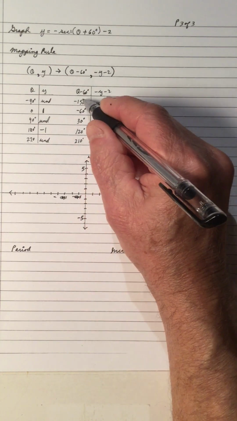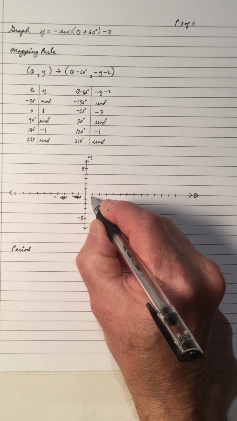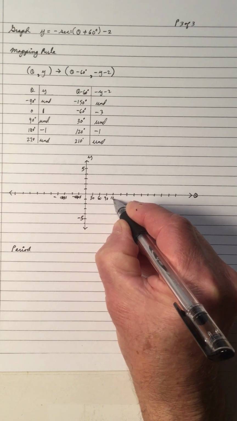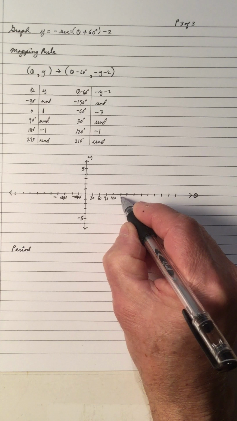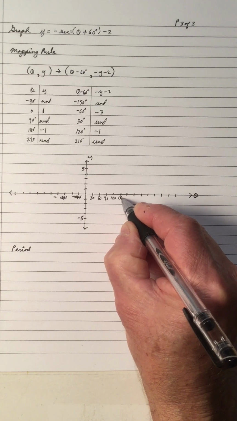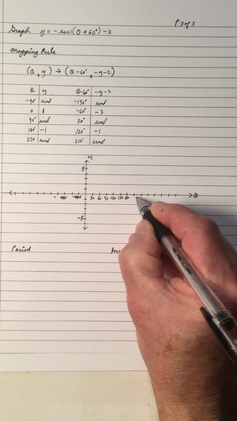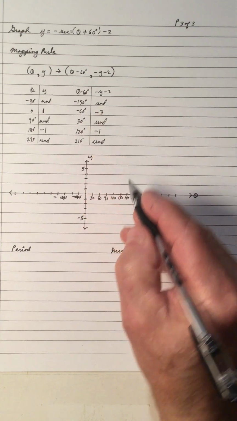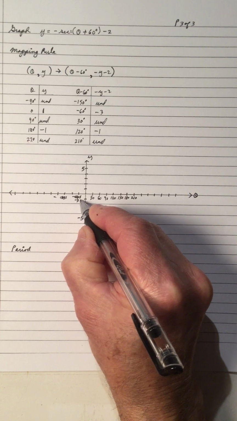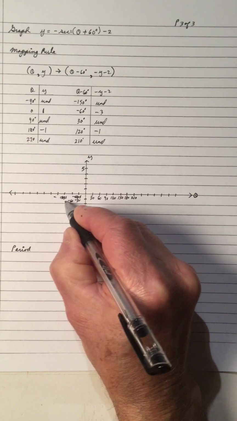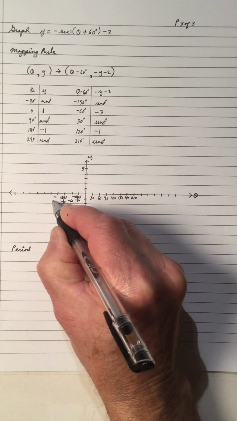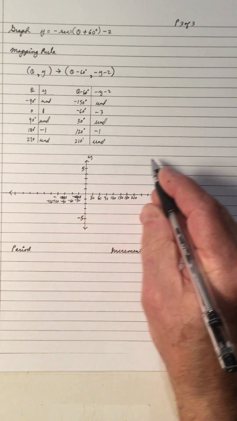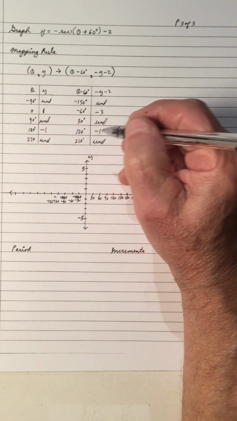Let's see. Looks like we have 30s. So let's go with 30, 60, 90, 120. Add on 30 is 150. So here we go. We have them all, because they're all 30s in here. So this is a negative 30. This is a negative 60. This is negative 90. Negative 120. Negative 150. Because they're in 30s.